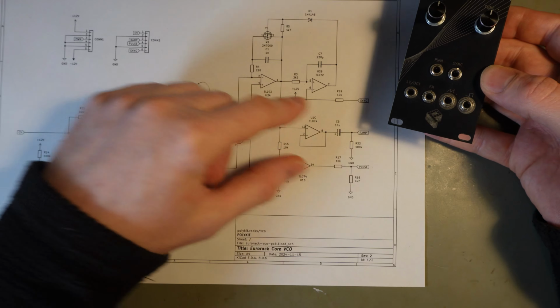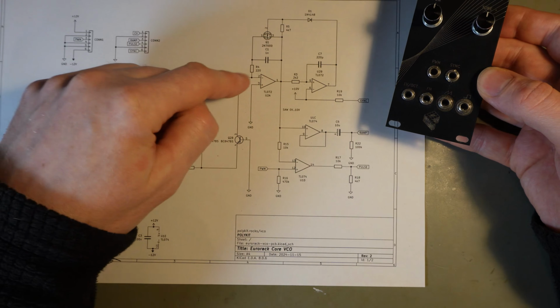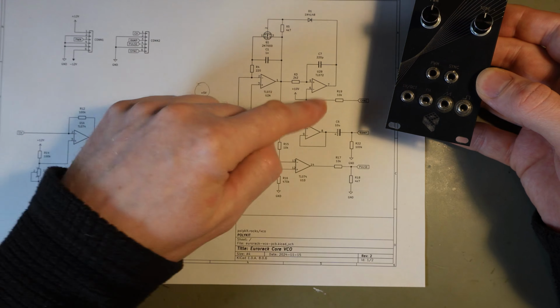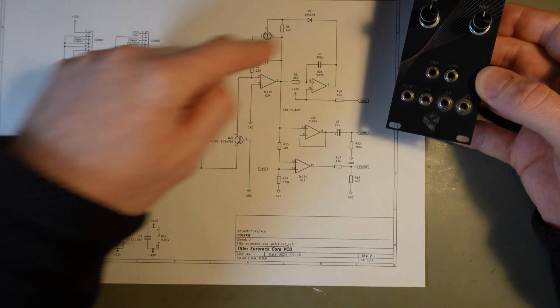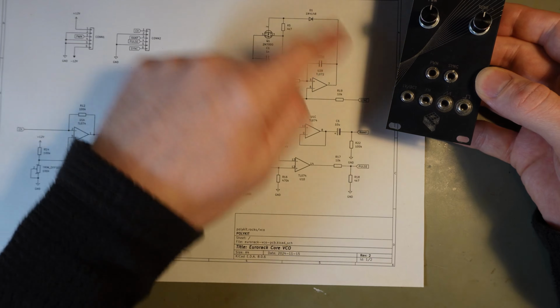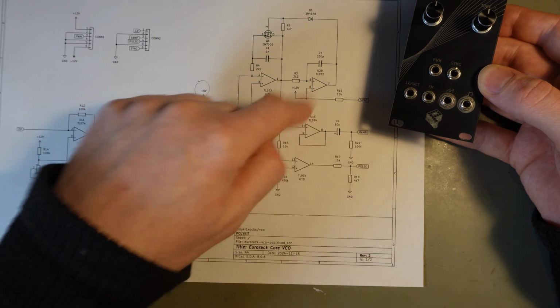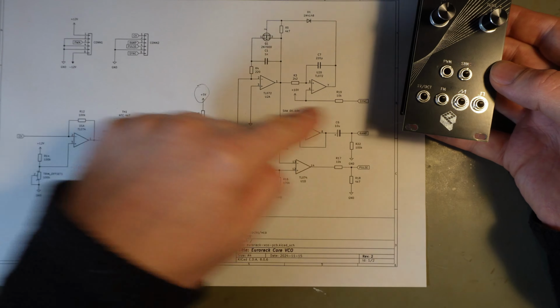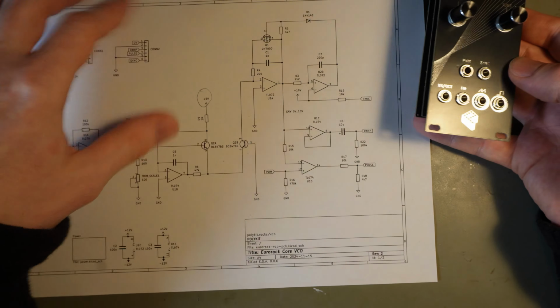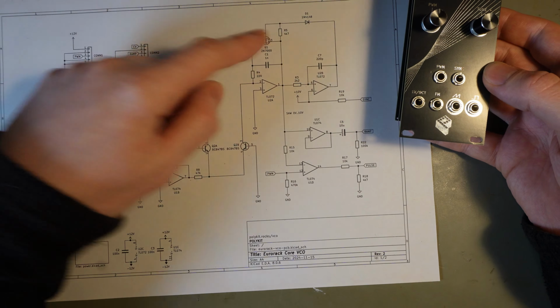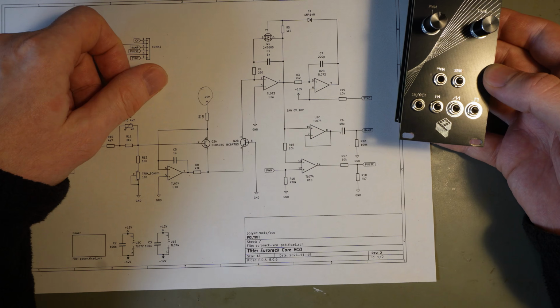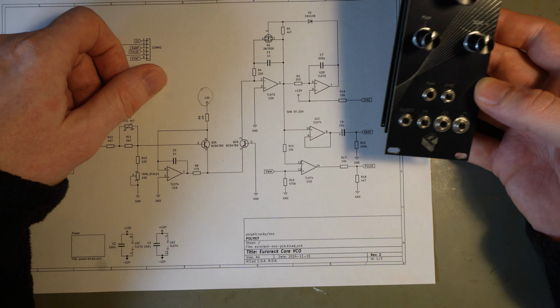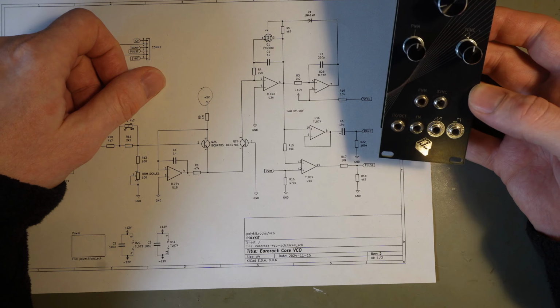What I said in the beginning, so you have this comparator here, and when it reaches the threshold of 10 volts here, then this is shorted out. And what this is basically doing, you can put another oscillator in here, and then this is tied to the other oscillator. So you can mess around basically with resetting this oscillator. So this is some sort of soft sync, so that gets really nice effects, I would say.